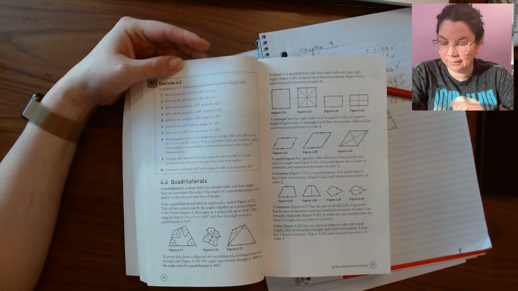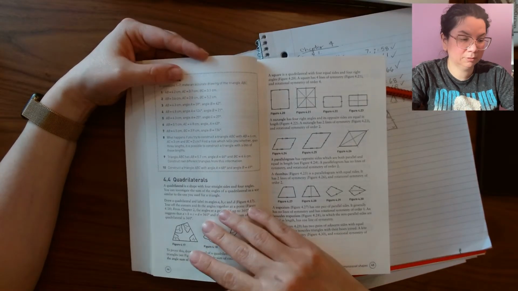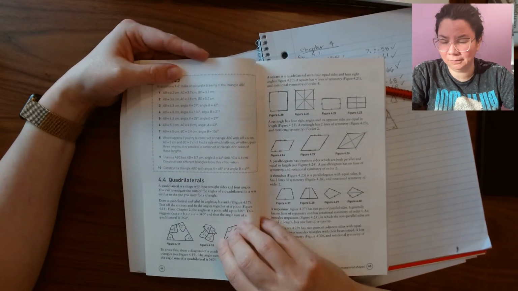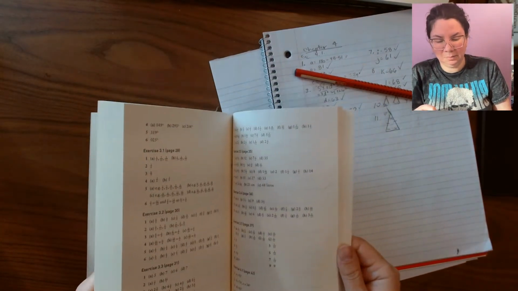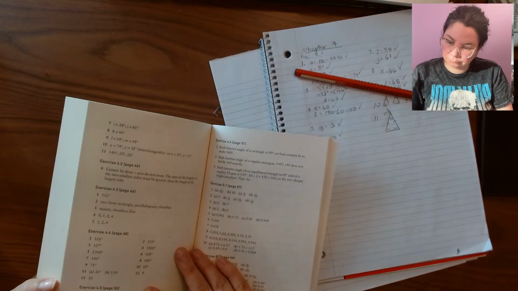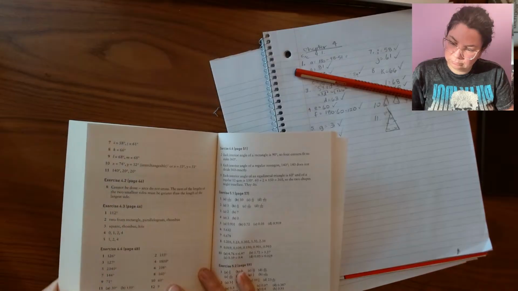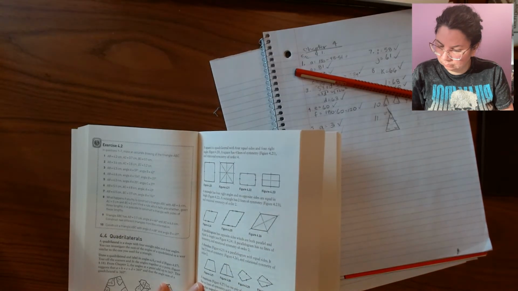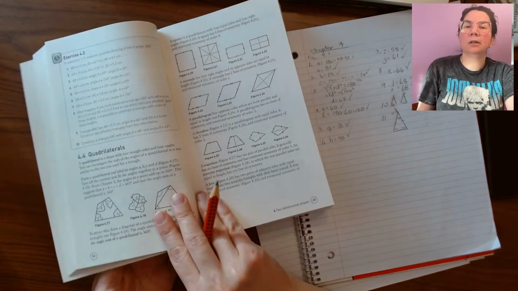Oh, I do not have any of those things. I do not have a protractor, a compass, or a ruler. I think I might have a ruler, but I do not have the other things. So I cannot do that. I wonder if there's pictures in the back. I doubt it. Yeah, there's no. So I'm just going to skip ahead to 4.4.